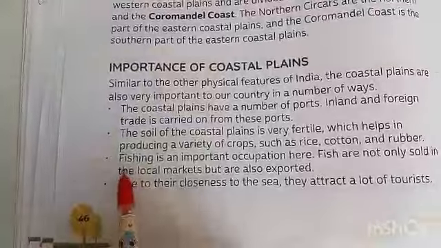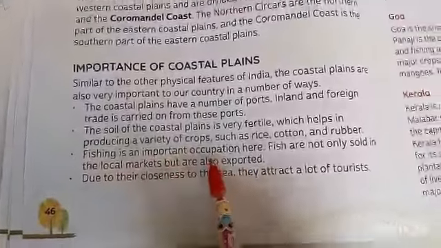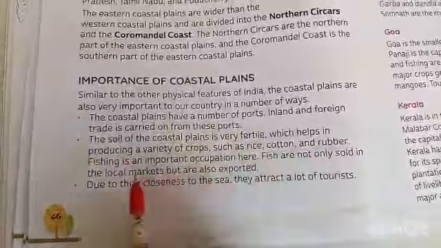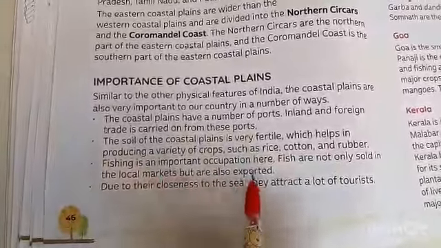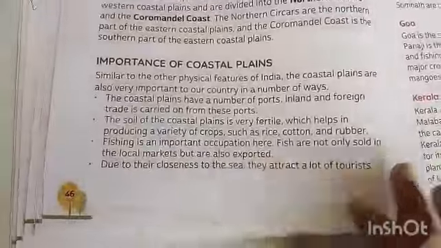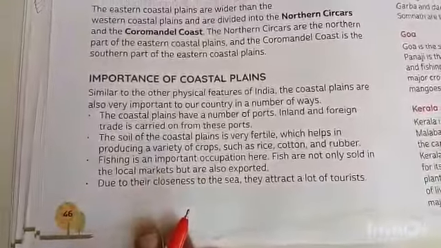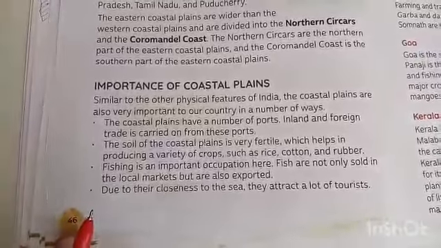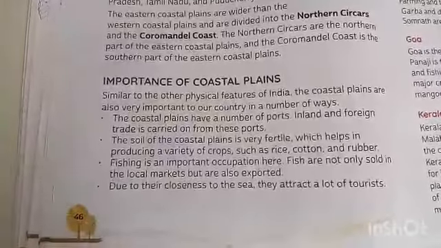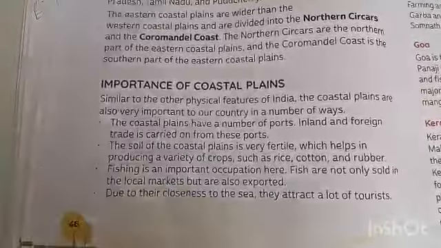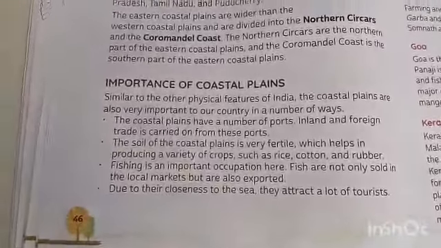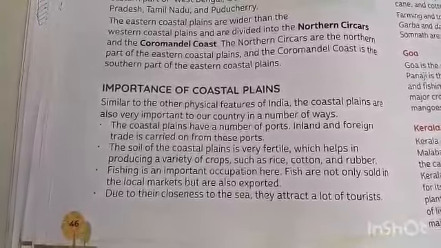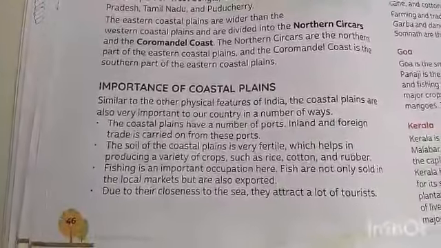Next point, fishing is an important occupation here. Fish are not only sold in the local market but are also exported. See dear students, coastal lines are near the ocean and sea, so people do fishing. Fishing is a main occupation, and we use it for food, we also use it for markets, and we export it to other countries.